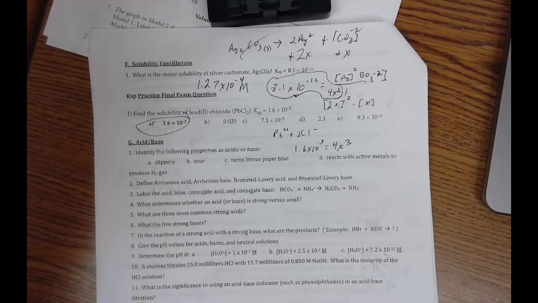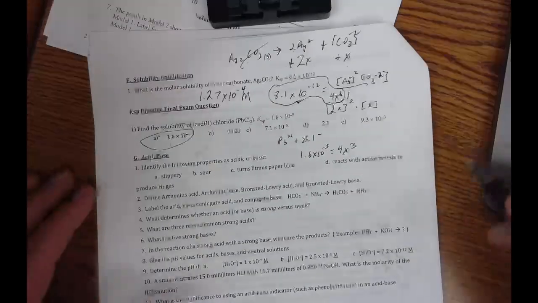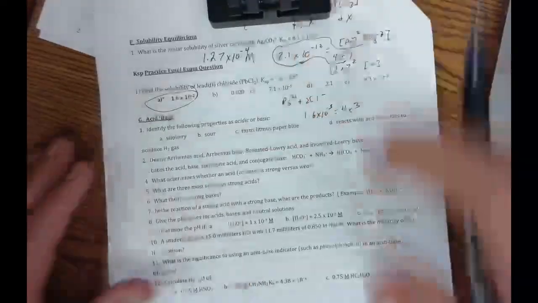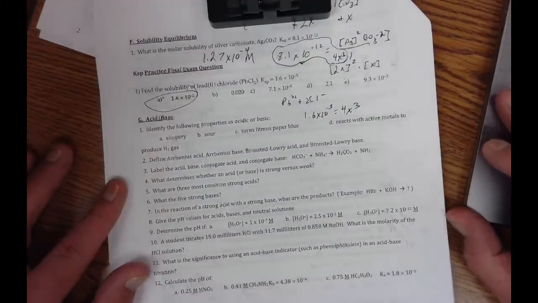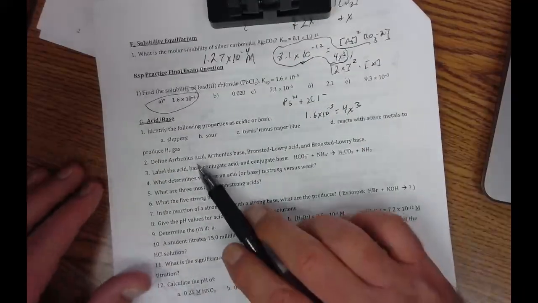All right, the last one. This is the final exam for semester 2, X Chemistry. We have acid, base, and oxidation reduction today. So let's take a look.